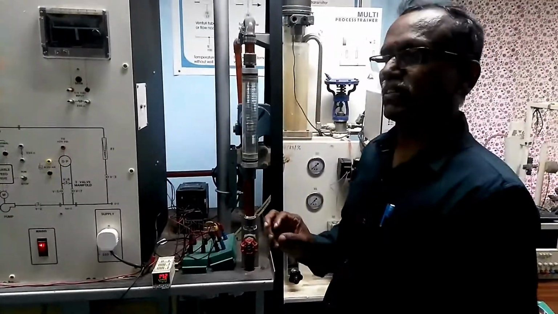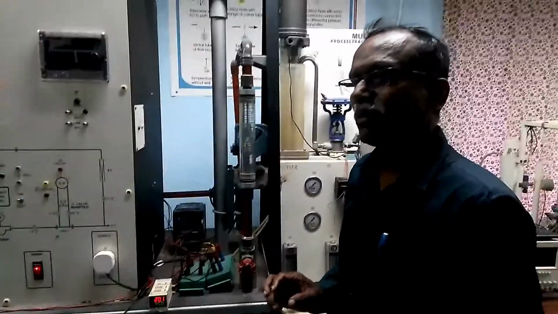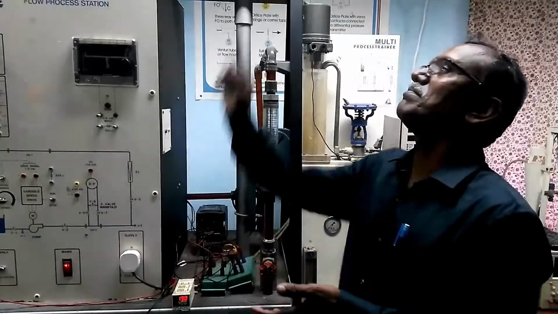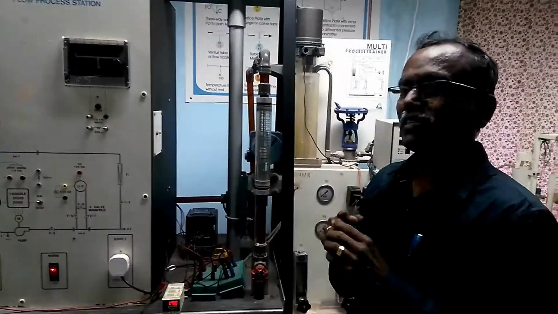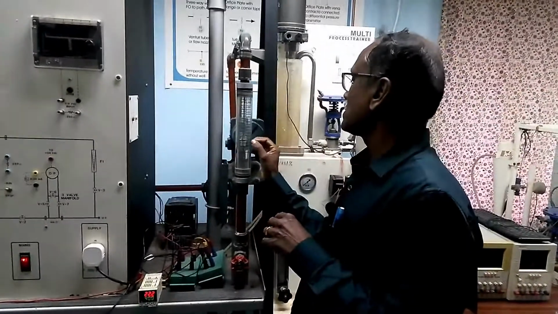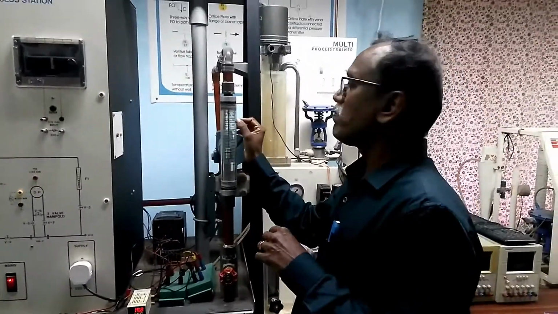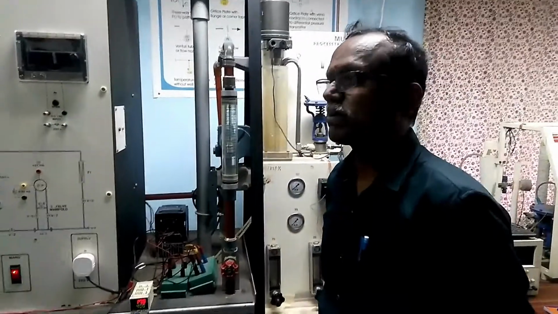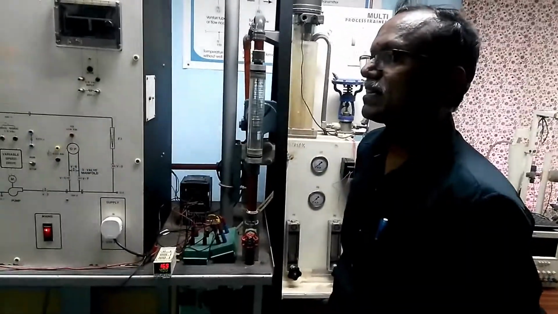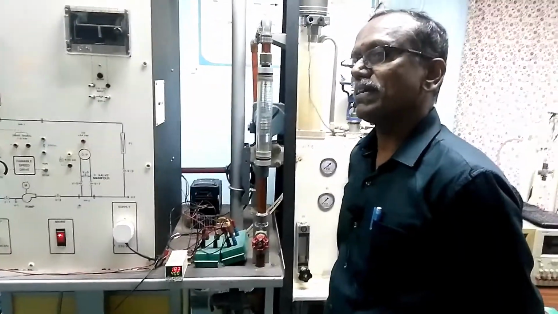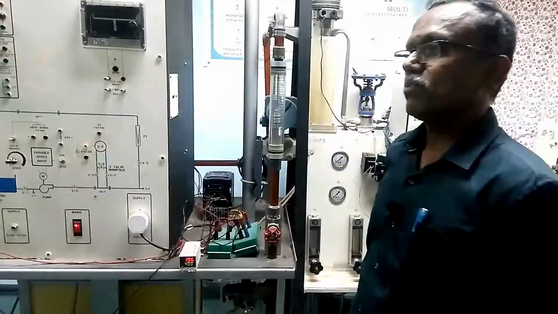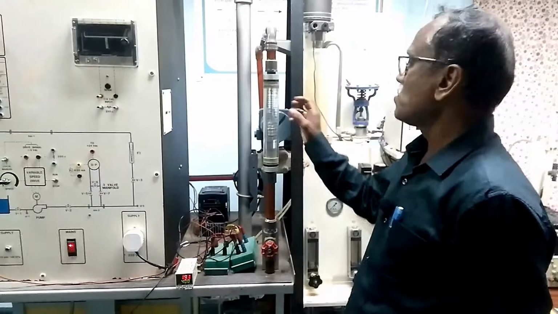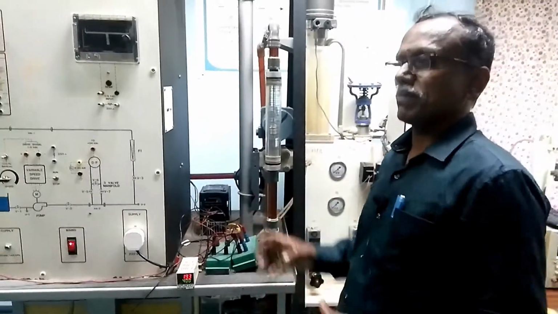Then we have to find the period of oscillation. How to find it? Period of oscillation means maximum to minimum, again maximum, one period. How much time does this float take to go up, come down, and again come to that point? What is the time taken for that? That is one period. The time taken for one complete period is called TU. U stands for ultimate period. So once you know the TU, you can find the tuning parameters.